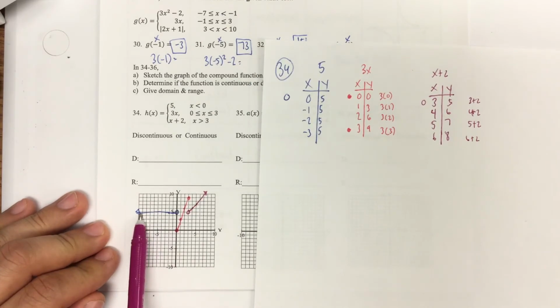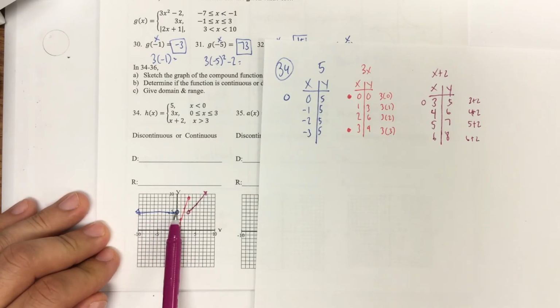All right, now to check for discontinuous versus continuous, you can trace the graph, and if you can trace the graph without lifting your pen or pencil or your finger, then it is connected as one piece and it is continuous. So when I go through here, notice I have to lift my pen to go to the next piece, so therefore that is discontinuous.